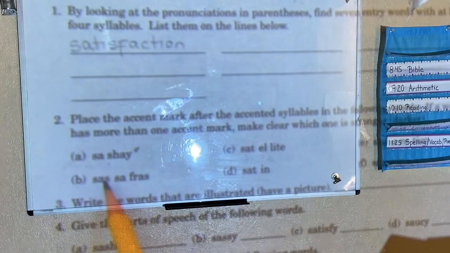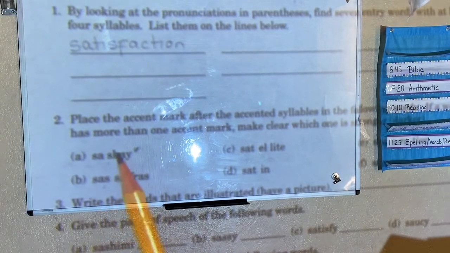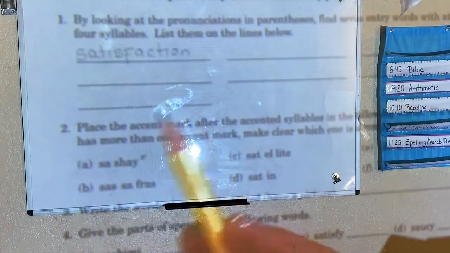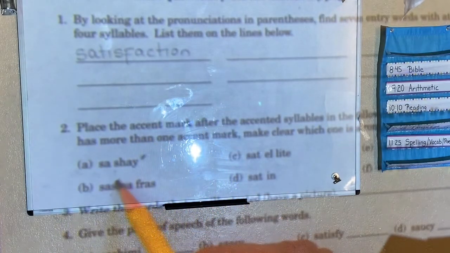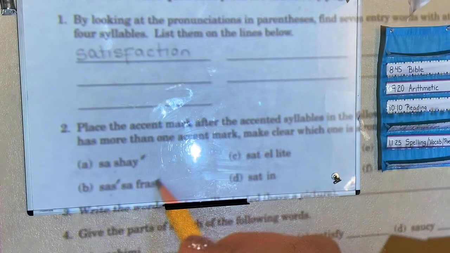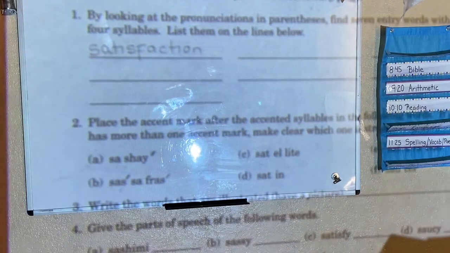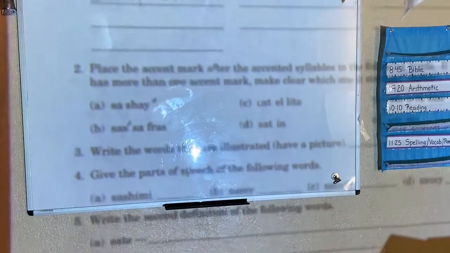For B, sassafras, we had the accent after the second S, and at the end of the last S. That's where we would put the mark.